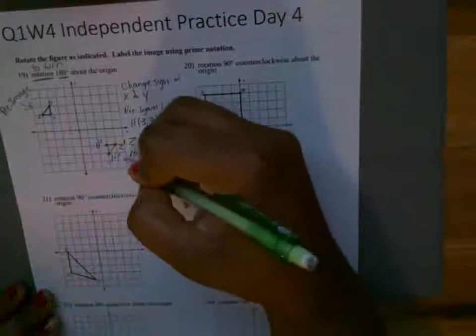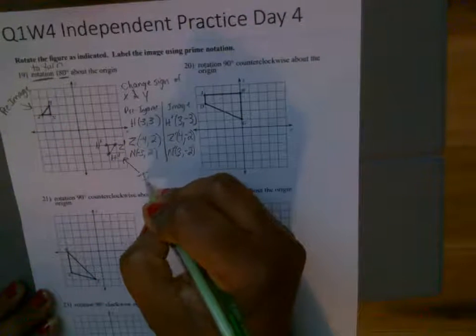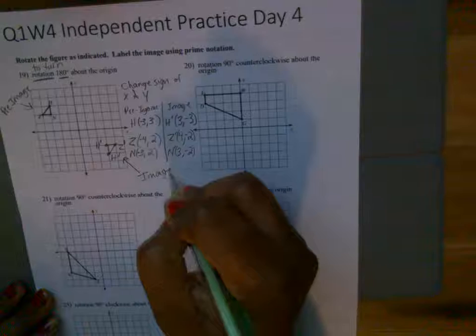This is our image where the object has moved to. Questions about how we did that?